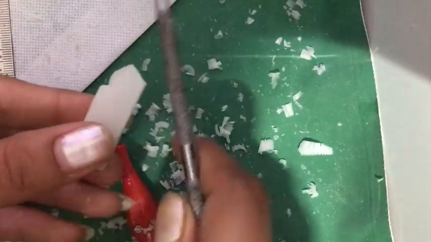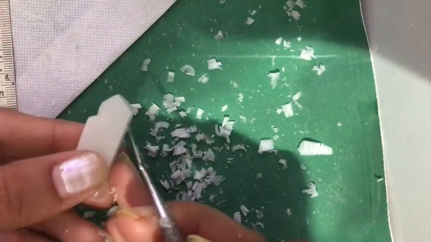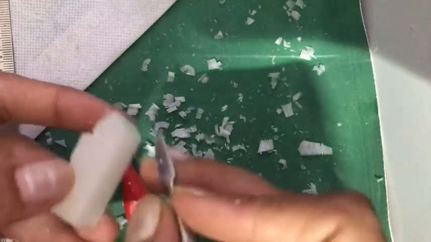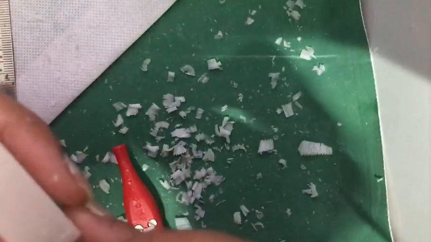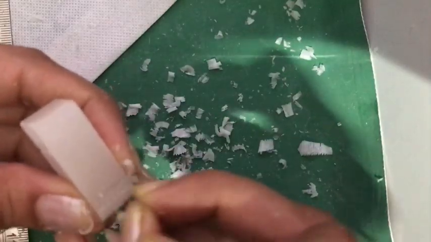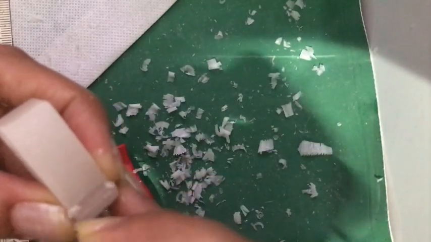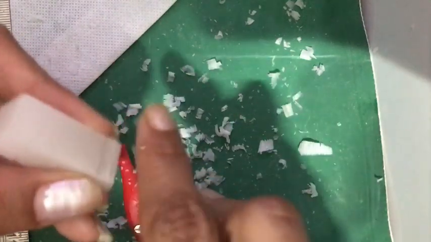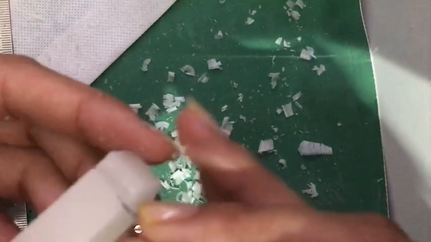Now remove the wax from the cervical third part on the lingual side. And then carve to make a cingulum.